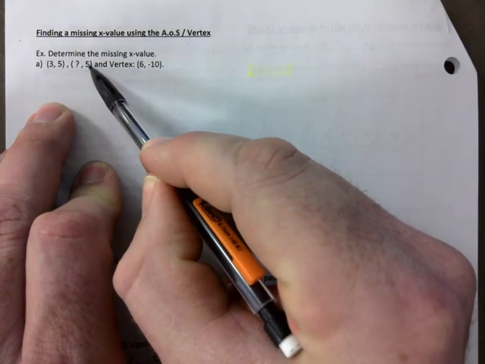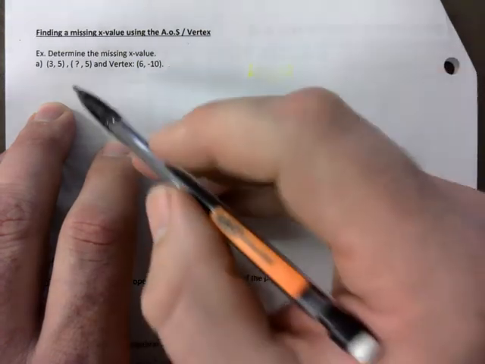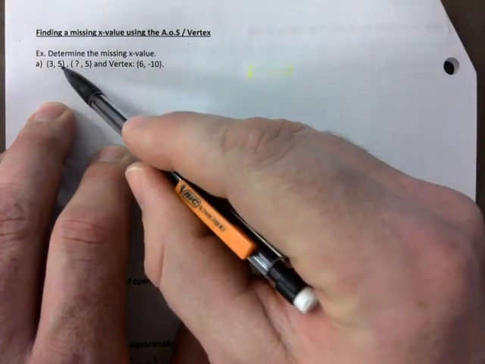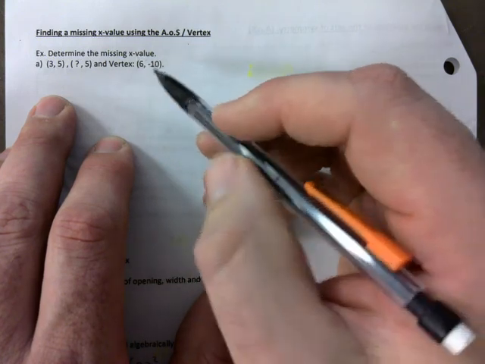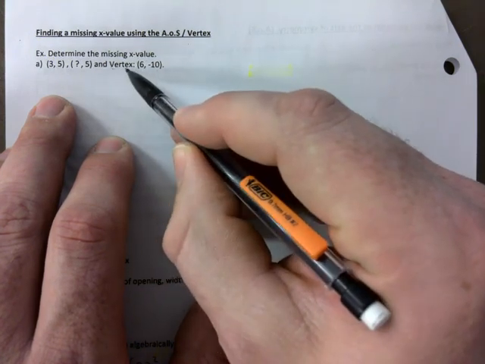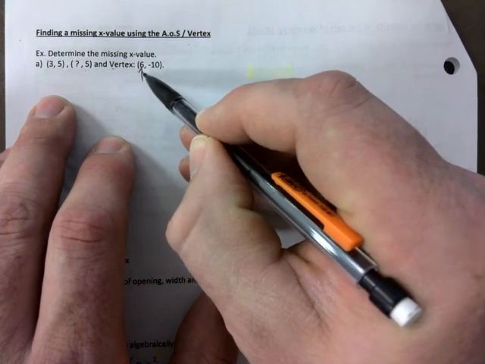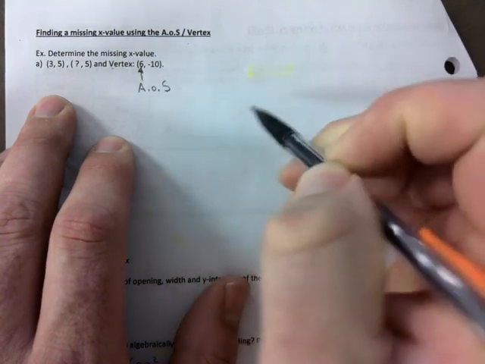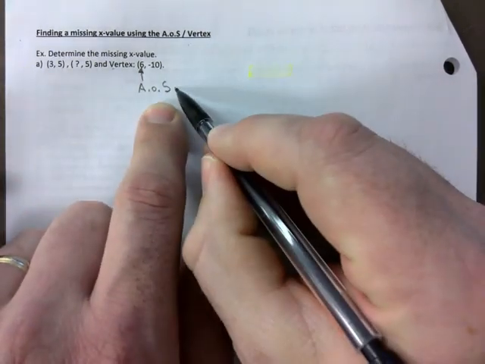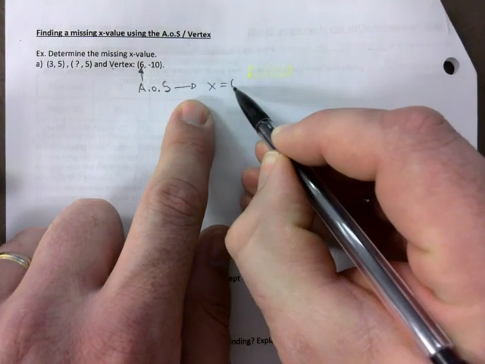So if you can kind of picture it, they would both be at a height of 5 on opposite sides of the parabola. And then they also give me the vertex. Now, if this is the vertex, then we know that that is the axis of symmetry, right? Which in turn tells me that x is equal to 6.